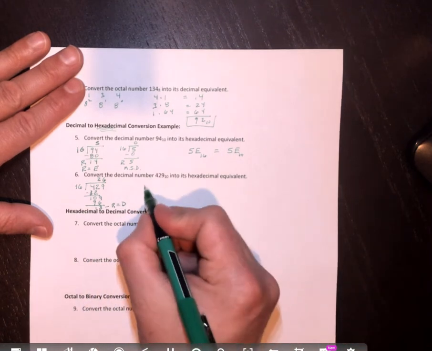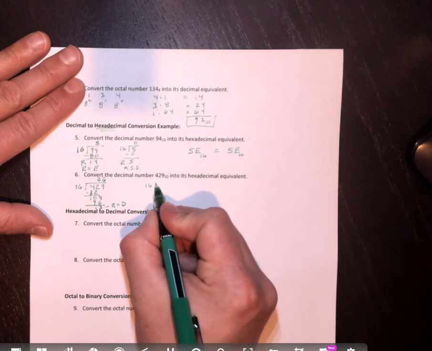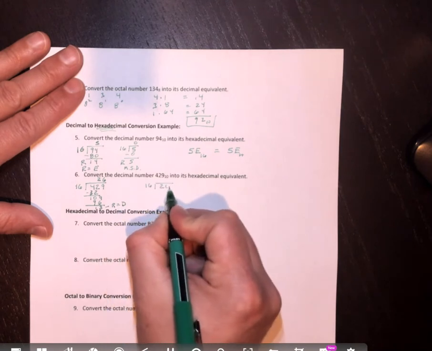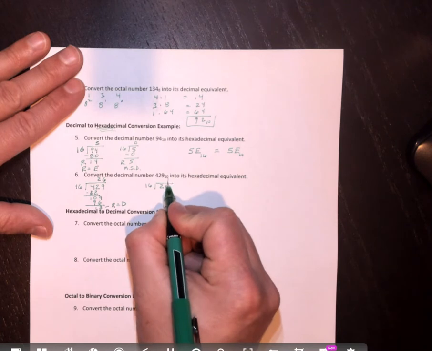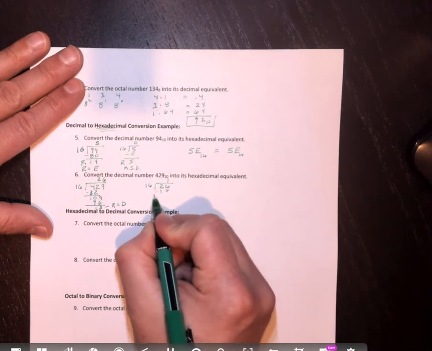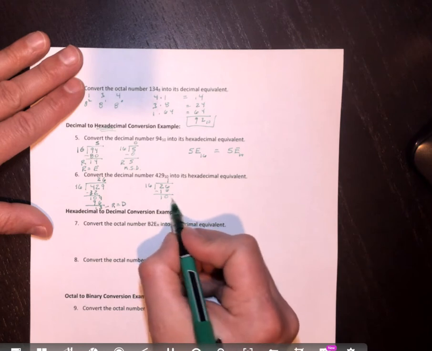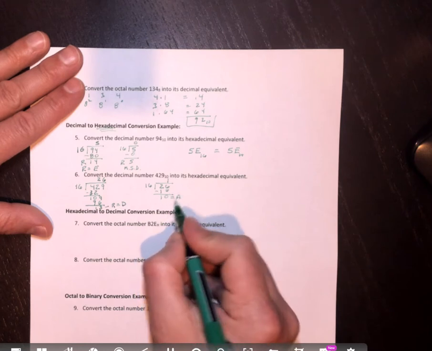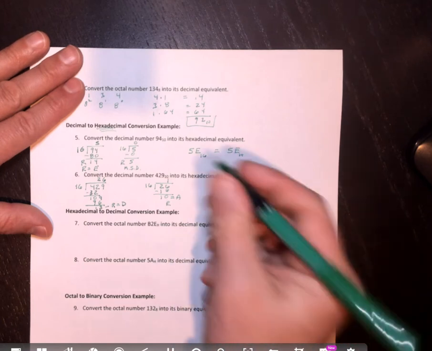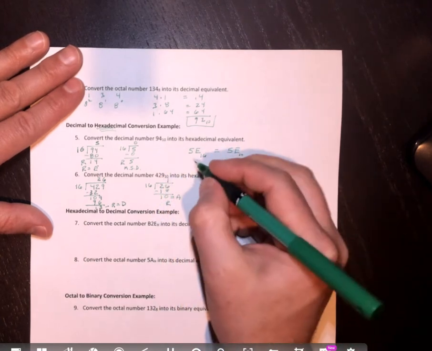Okay, and then we're going to take 16 and divide the previous quotient, 26. 16 will go into 26 one time. Subtract, you get 10. Now there's no more, so that's our remainder, right? But that is equal to A. That's the first 2-digit number, so that one's A.